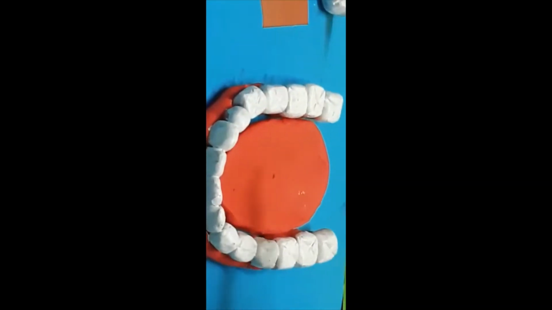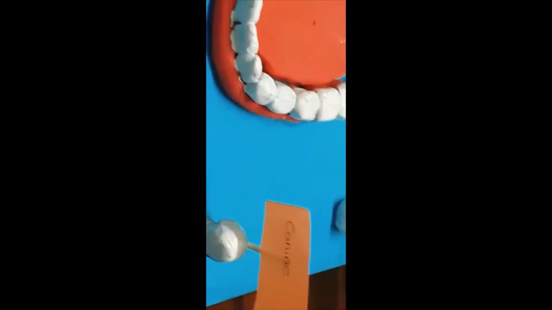You can see here the incisors, and these two are the canines, and the premolars and the molars. Shape of the teeth: the incisors have sharp edges, the canines are sharp with pointed edges, and the molars and premolars have a flat surface. Functions of the teeth: incisors help in cutting the food into small pieces. Canines help in tearing the food. And the molars and premolars help in grinding and chewing the food.